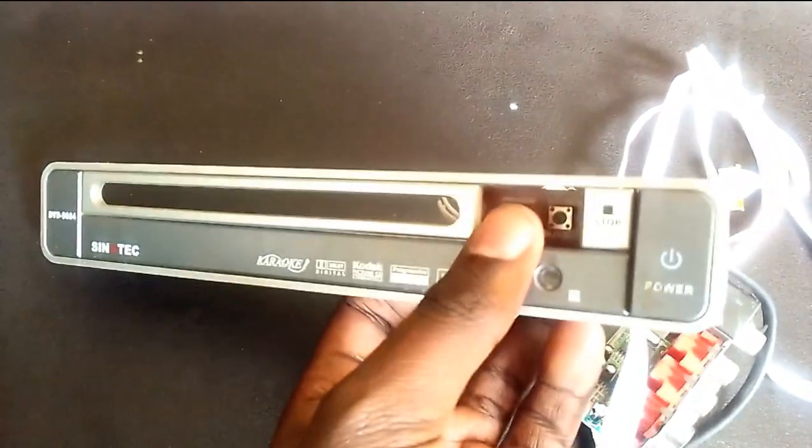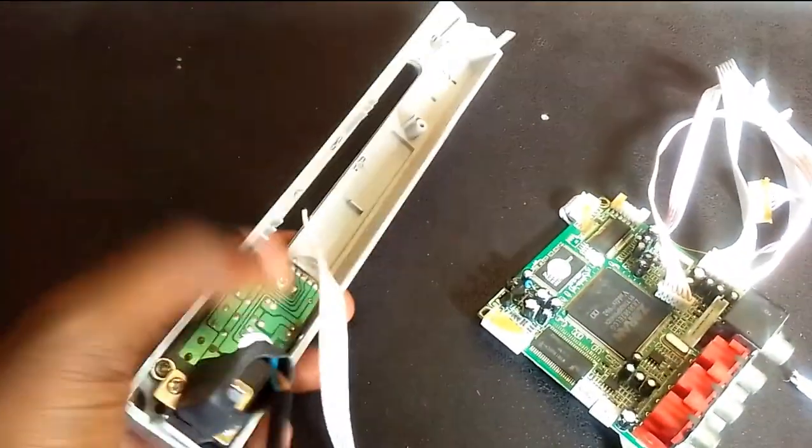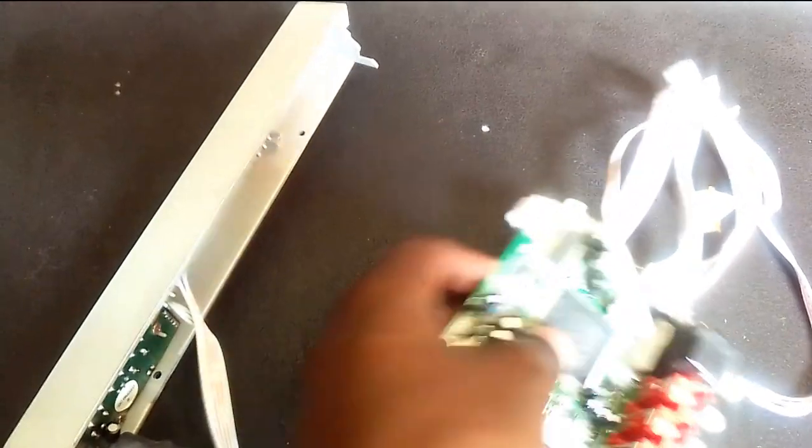Let's say in this device we were given this part as it is, or maybe this one.